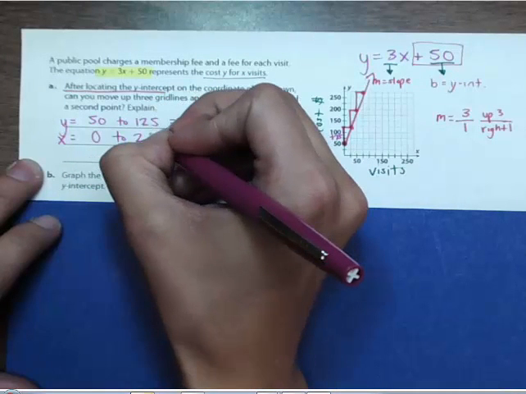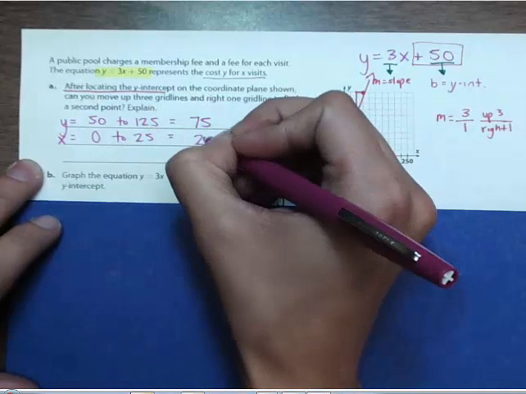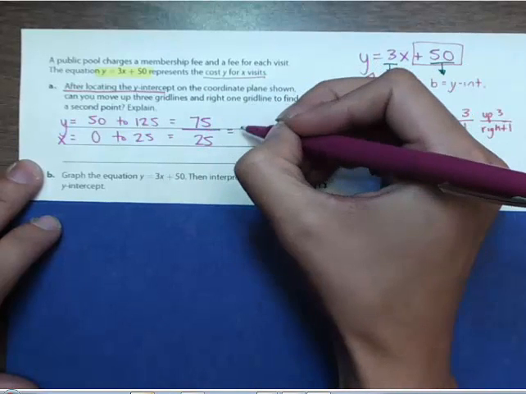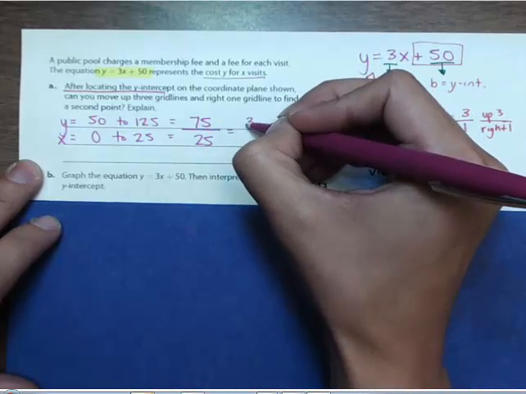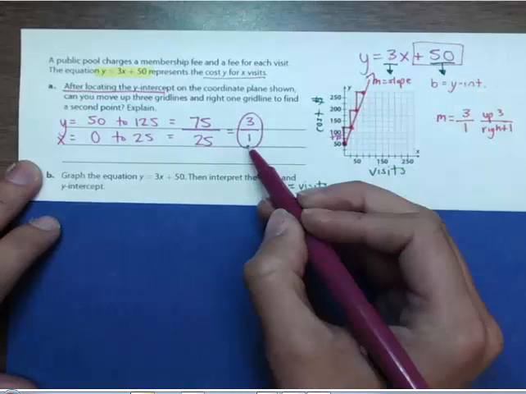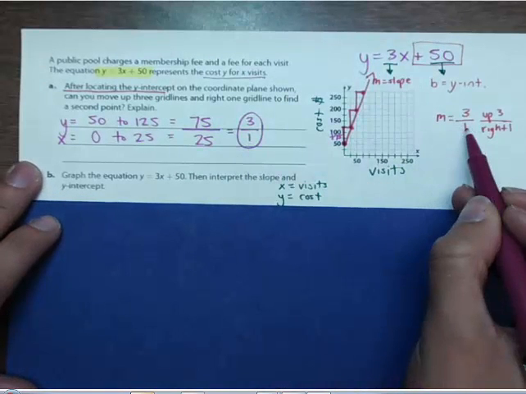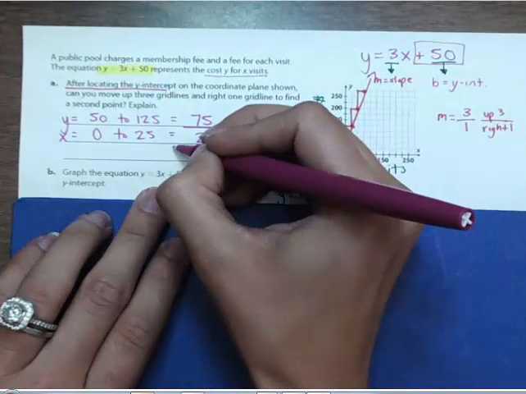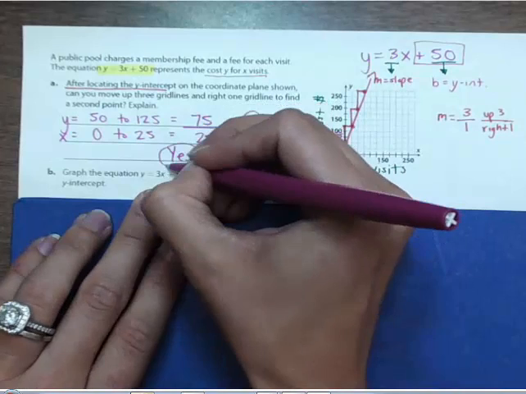Now if I take rise over run, 75 over 25, if I simplify that, it's going to simplify to 3 over 1, which ends up being the same exact slope that I used over here, which is in my equation. So yes, you can move up 3 grid lines and right 1 grid line to find that second point.